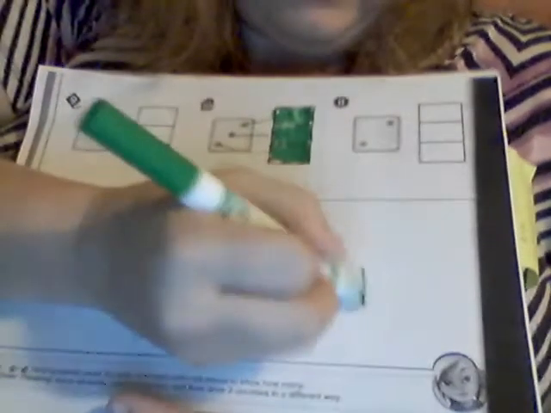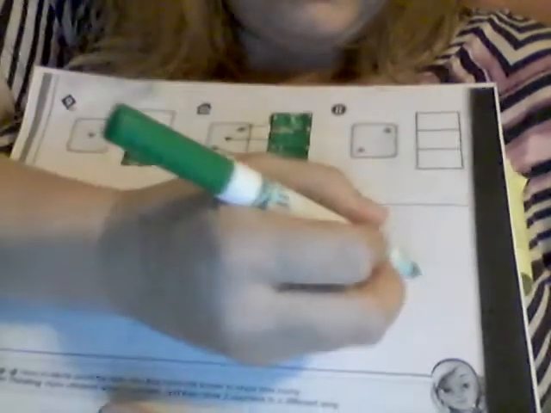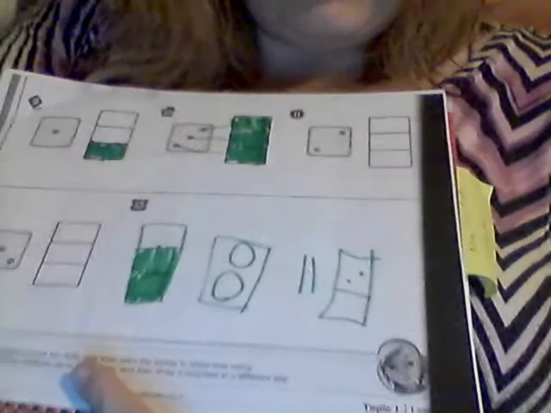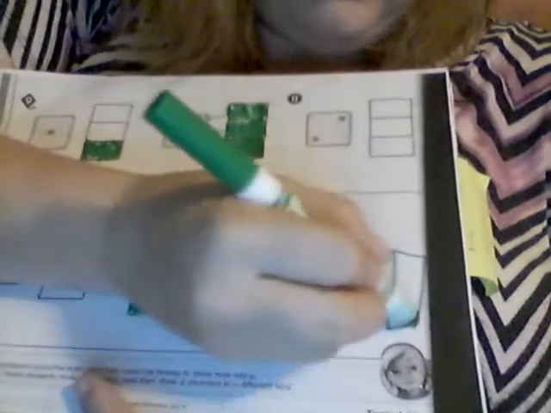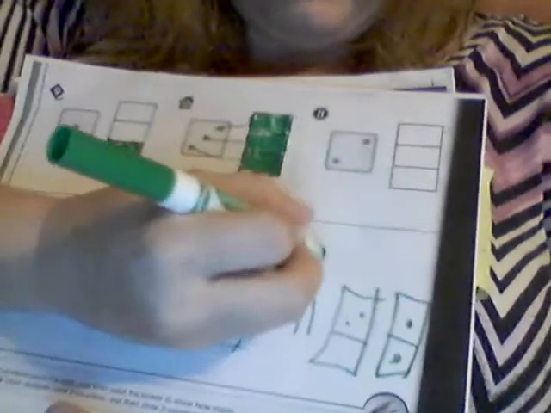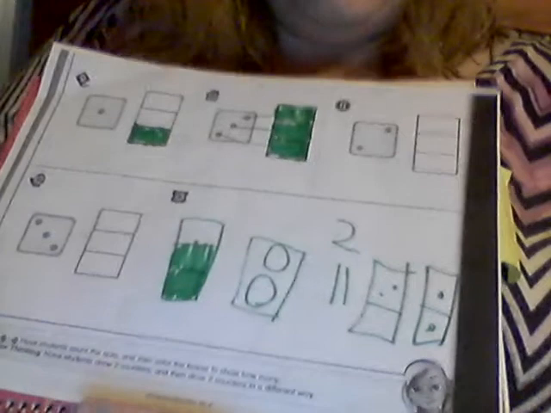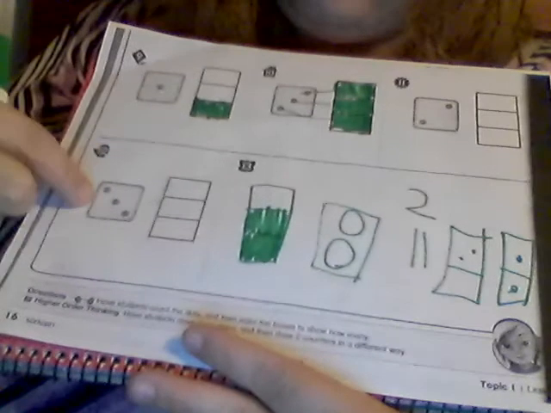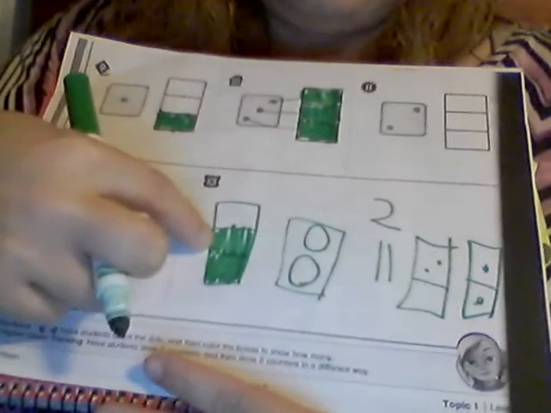I could also write 2 as in tallies. I could do 2 as in the dominoes. I could also write 2 dominoes doing this way. These are all ways to write 2. I could write 2 going this way. What way do you like to write 2? So you're going to finish number 11, you're going to finish number 12, and you're going to finish number 13 on your own on that page.